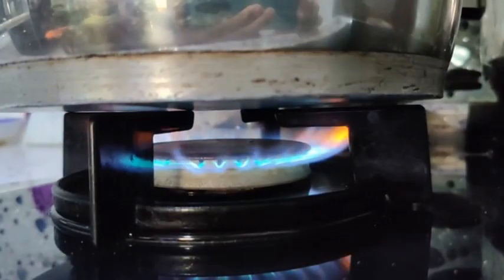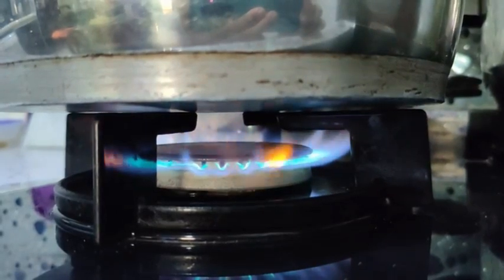When you cook, heat transfers from the burner to the pan to the food. The particles in the food move faster, raising the temperature and changing its state, like boiling water or melting butter.